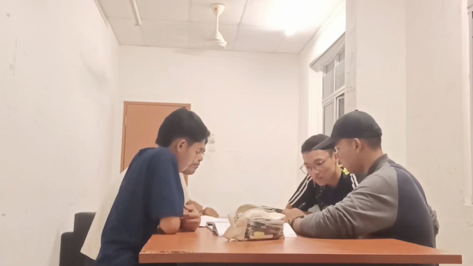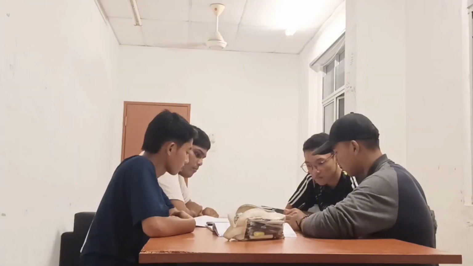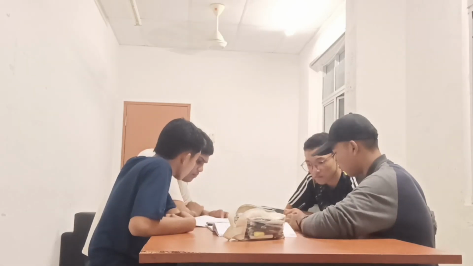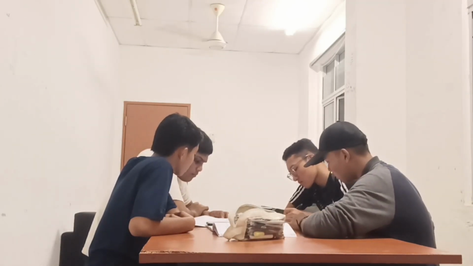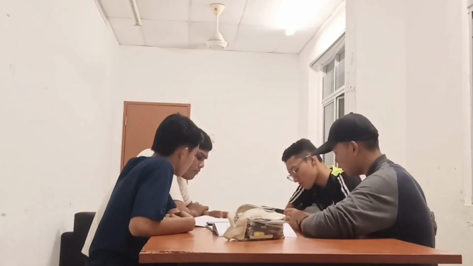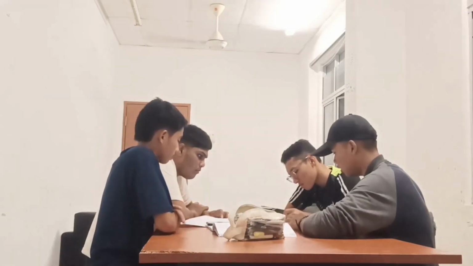The first one, 3 cosecant x minus 4 equals 0, so cosecant x becomes 4 over 3, meaning 1 over sin x equals 4 over 3, and we got alpha equals 48.59 degrees.